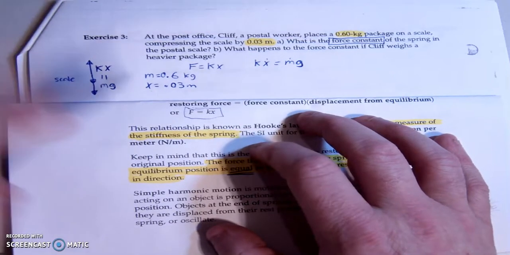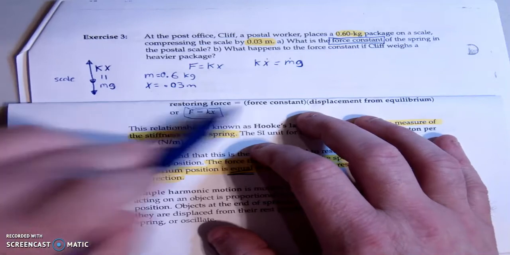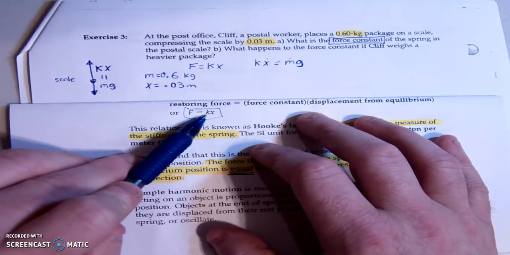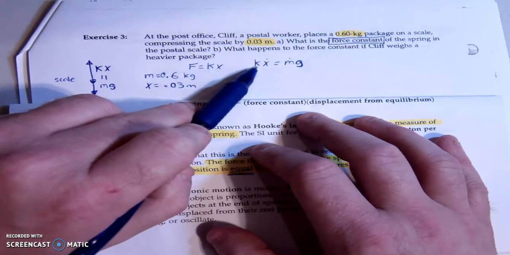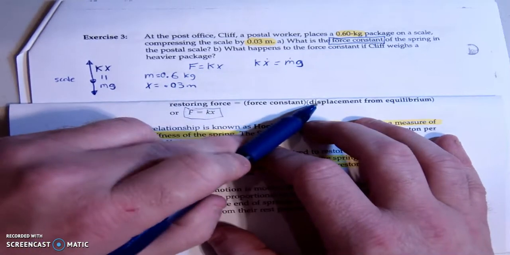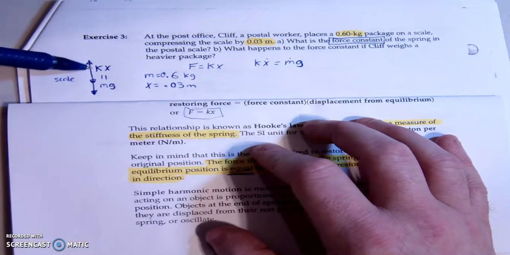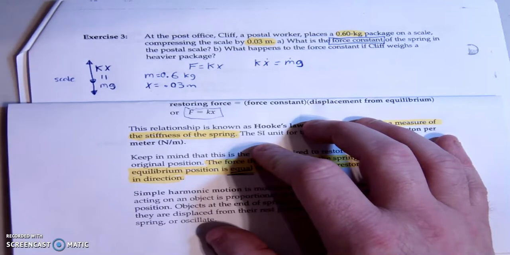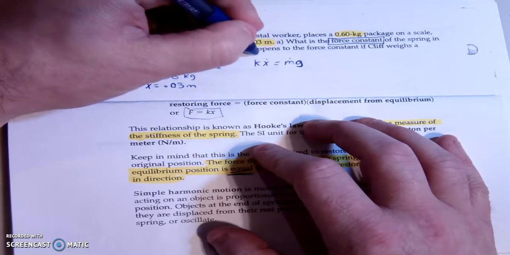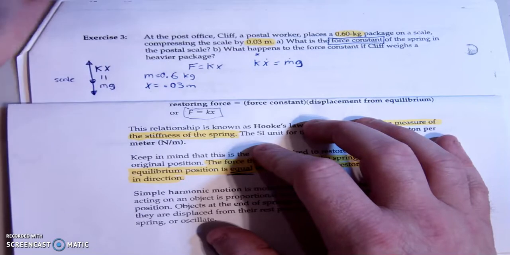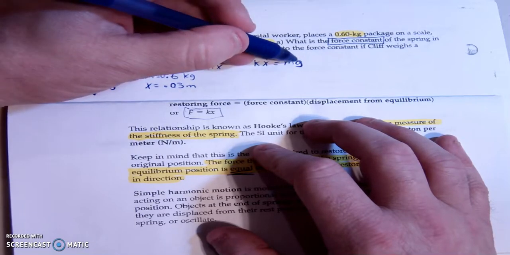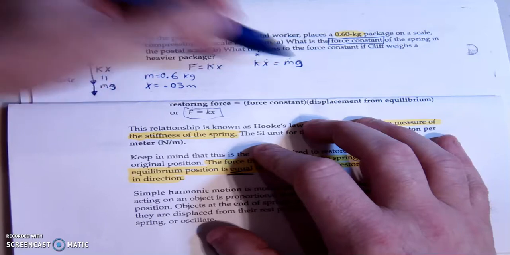If you remember from our formula, restoring force equals force constant, k, which we don't know, times displacement. The restoring force is the force bringing it back. And g is gravity: mass times gravity equals the force down.